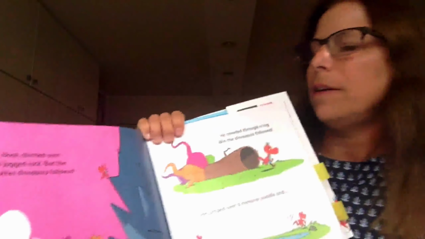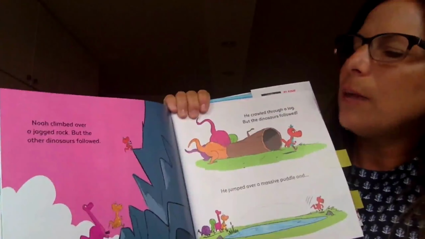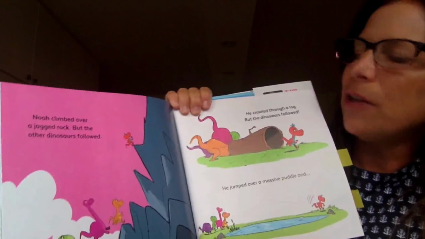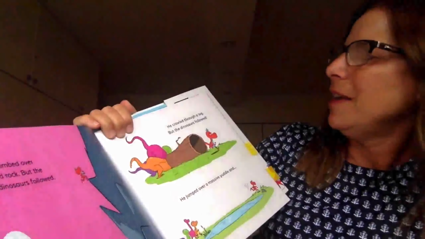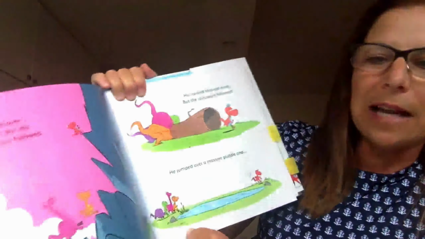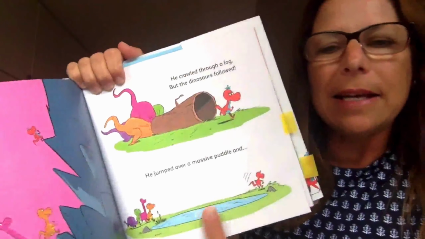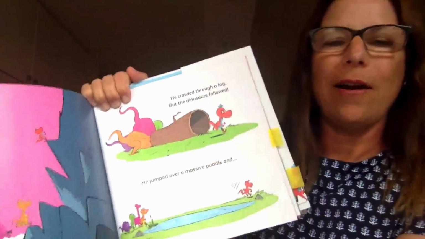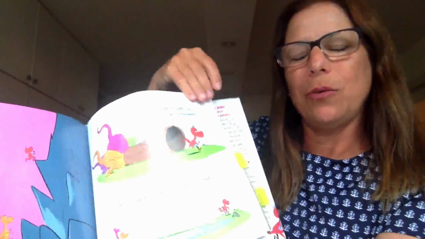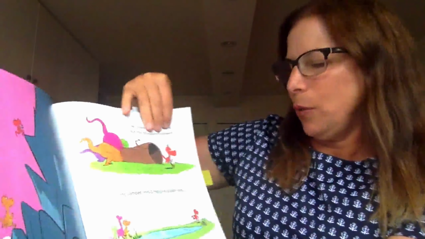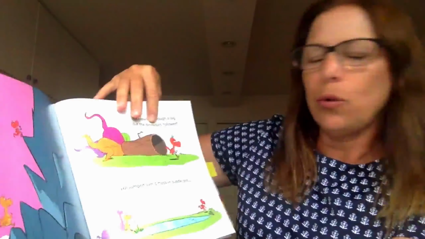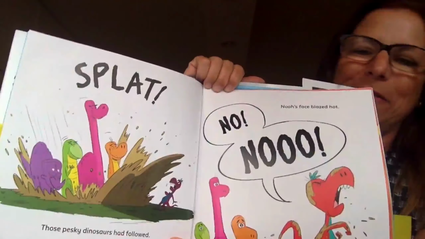Noah's a dinosaur. And it says, Noah climbed over a jagged rock, but the other dinosaurs followed. He crawled through a log, but the dinosaurs followed. He jumped over a massive puddle and... So hopefully the little reader is going to want the page turned, because what's going to happen when he jumped over that massive puddle? You want to find out what happens there. Splat. And that's a nice payoff.